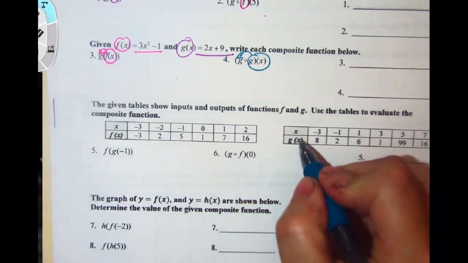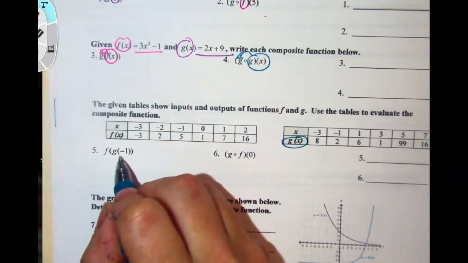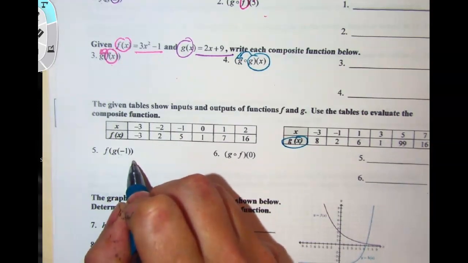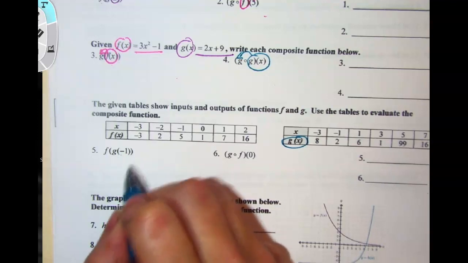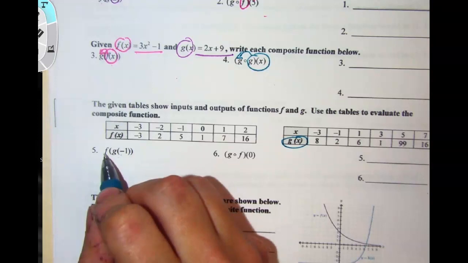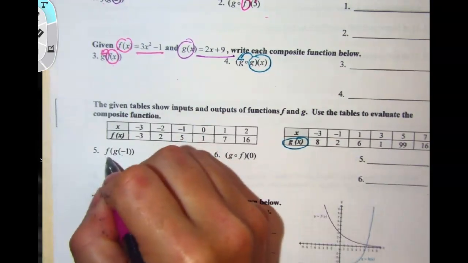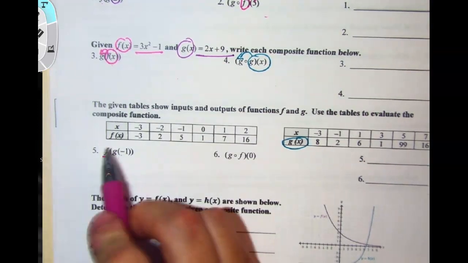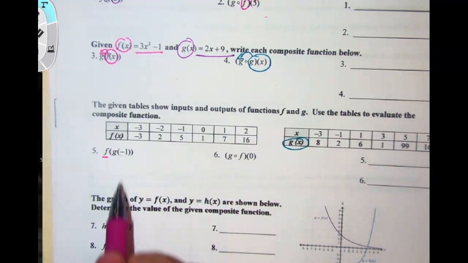So you go to your g and you find, when x is -1, what's across from it. Then you take that number as your new x, and you go to your outer, or your f, and that new number you pretend is your x, and you look at where it is and what's across from it, and then it gives you a final answer.